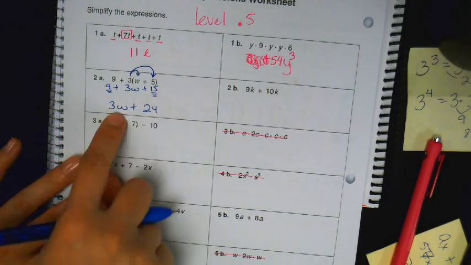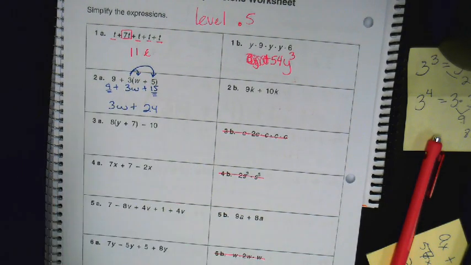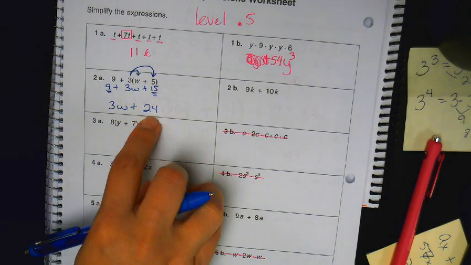It should go in the front, at the end of your answer. We put the ones with variables in the front, and then the 24 doesn't have a variable, so it goes in the back.